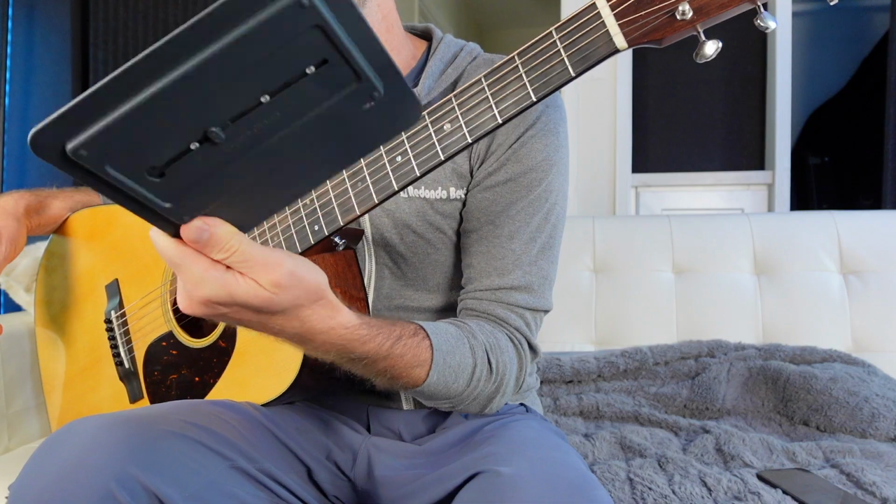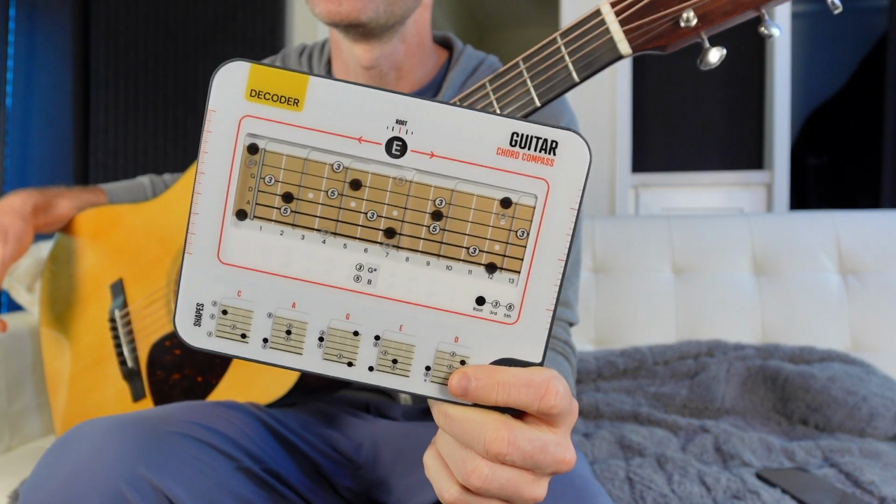And then Noisy Clan sent me this. This is the Guitar Chord Compass, which is essentially just a visual display of a practical use of the CAGED chord system. Comes with a book and stuff. I'm going to talk about this.